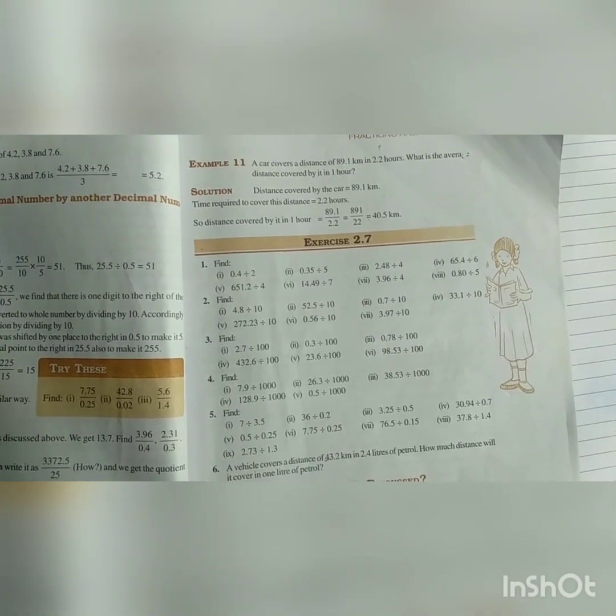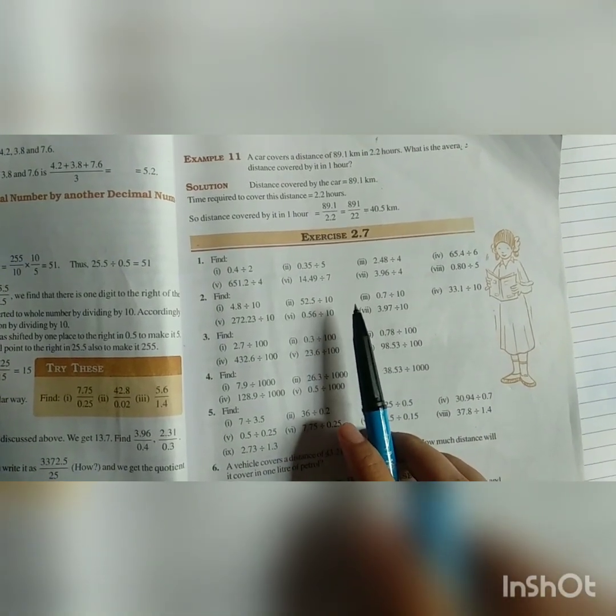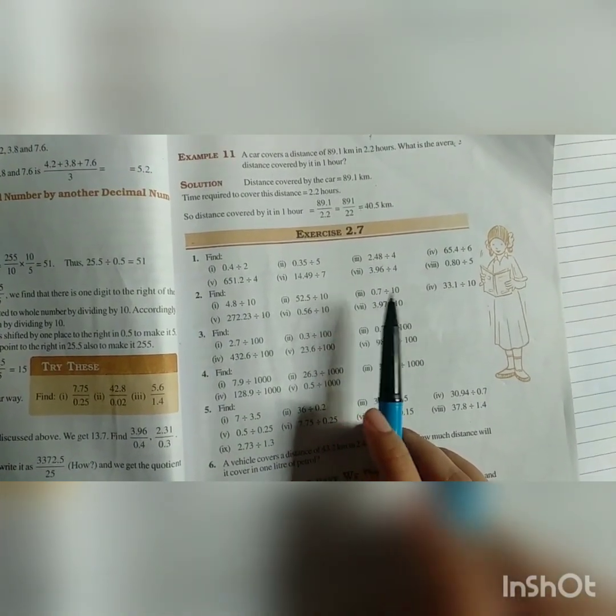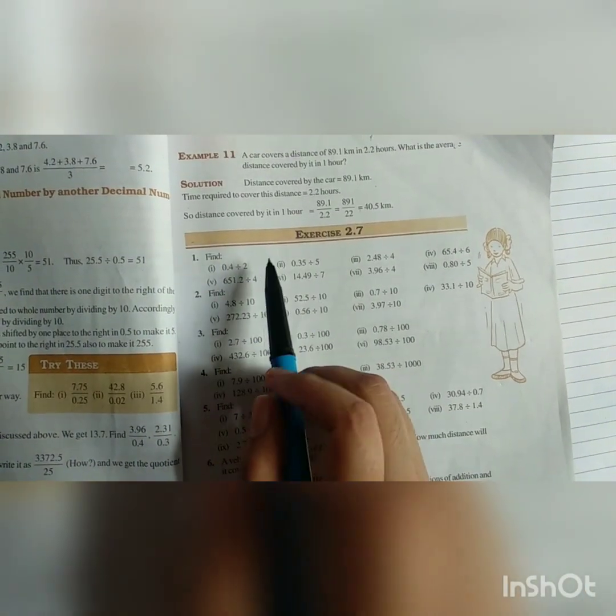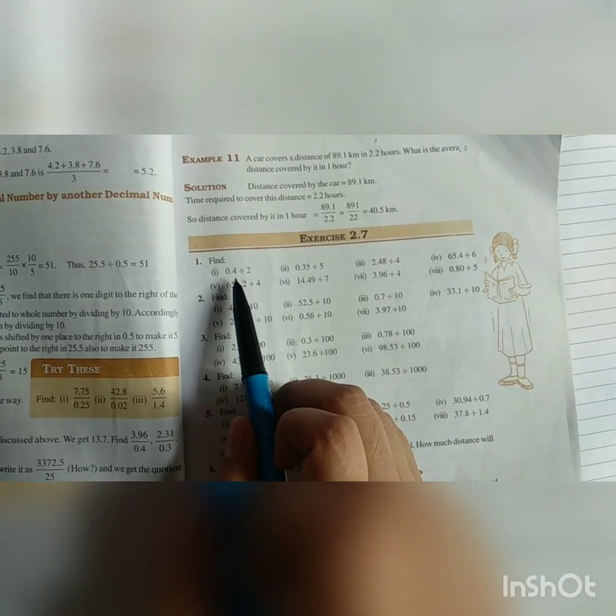Good morning students, today we are going to start our new exercise 2.7 that deals with division of decimals. So to understand the topic, let's do question number 1.